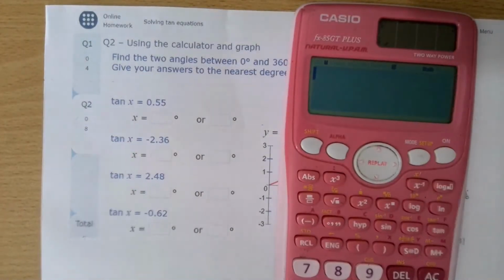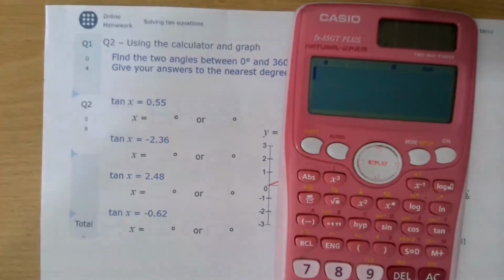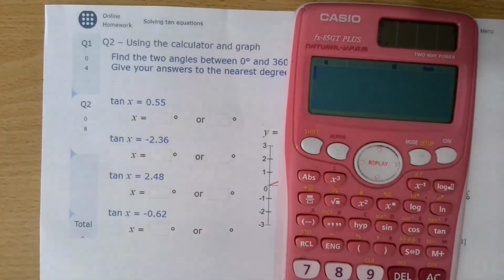If you ask someone over the age of probably about 45, they might talk about slide rules, which meant they had to look it up in a table. But calculators are now completely capable of doing this.